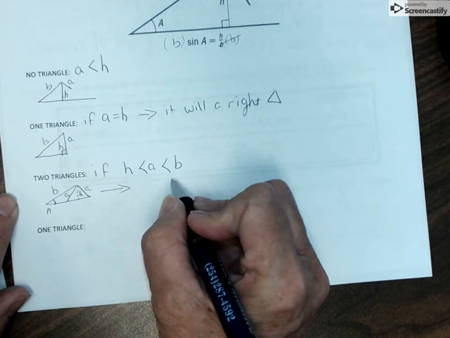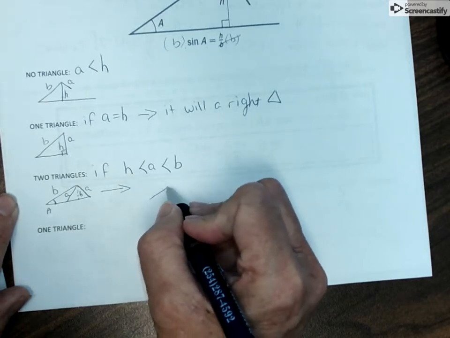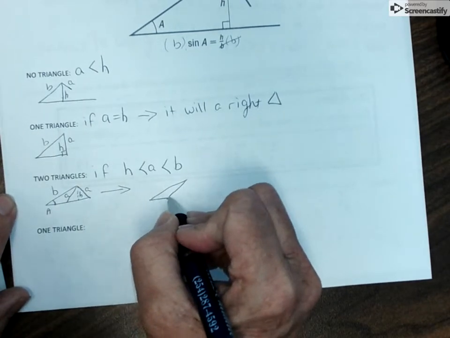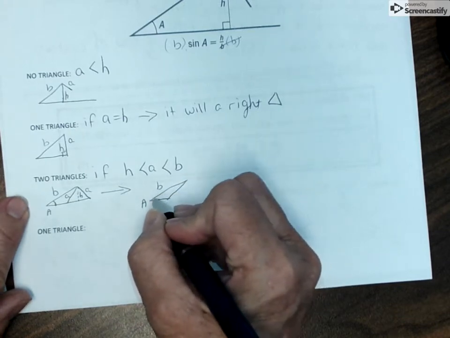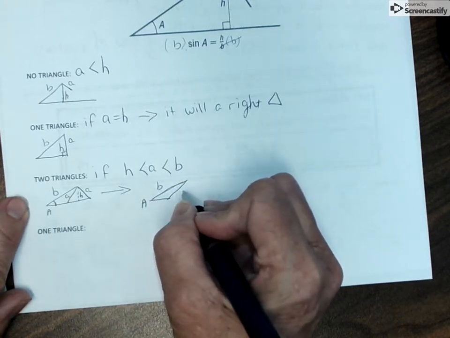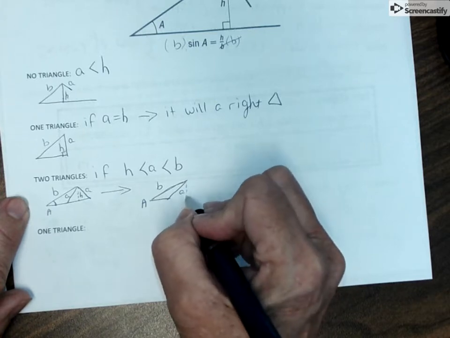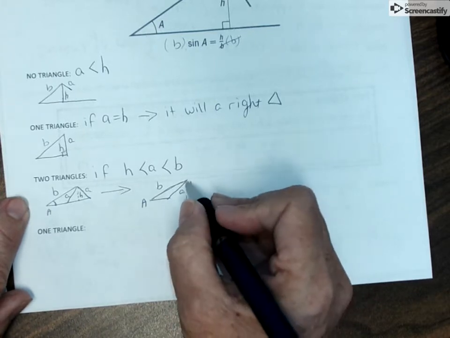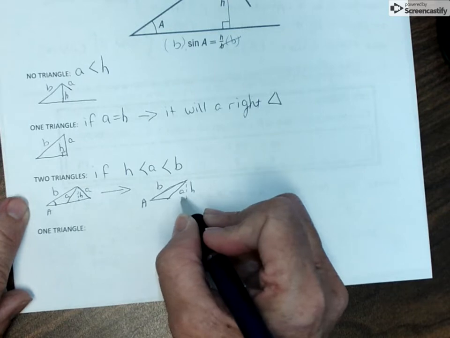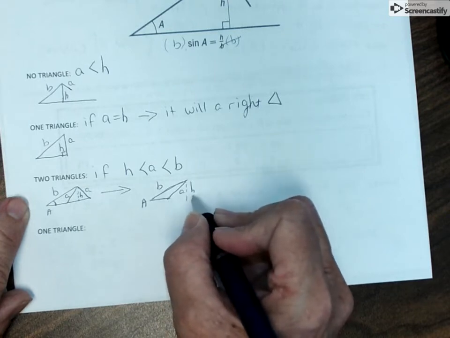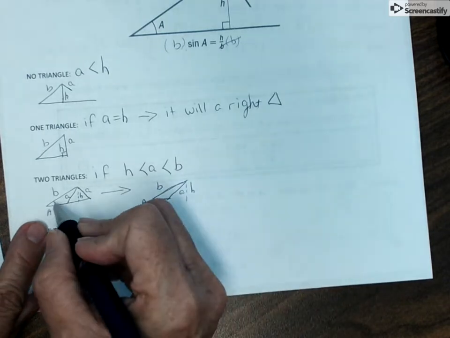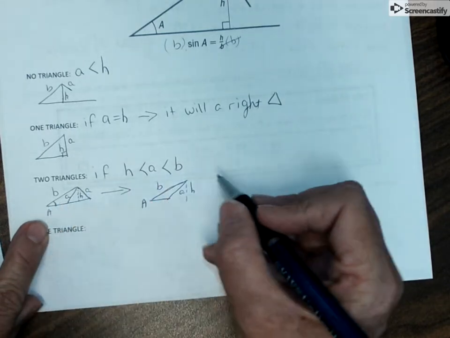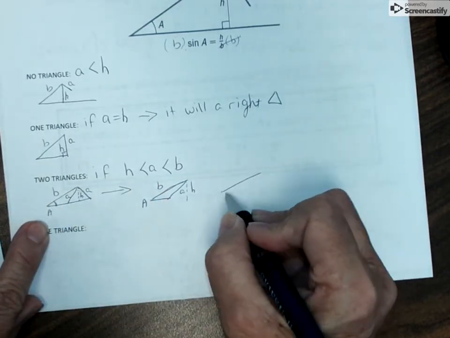The first one looks like this. So here was big angle A, side B, and side A. The height would be right there. So the height would be dropped down. You'd have to extend this side for it to actually meet and form a height. Okay, the second triangle would be from here, this big one. So again, it's still the same angle there.